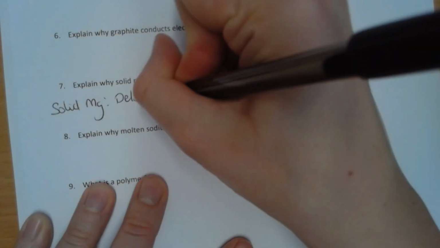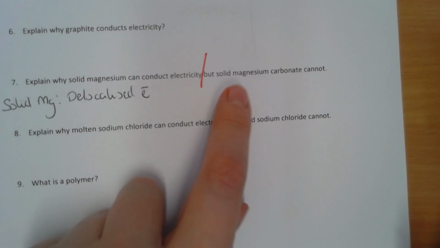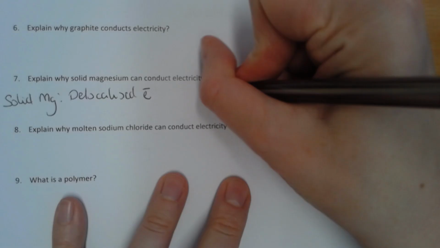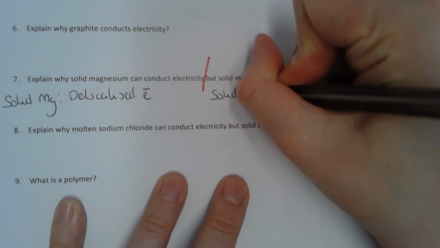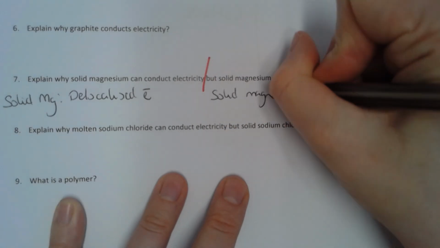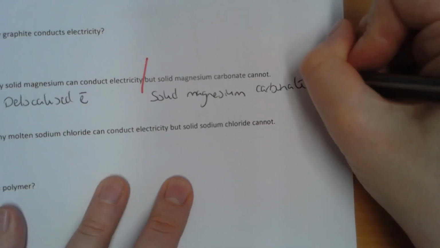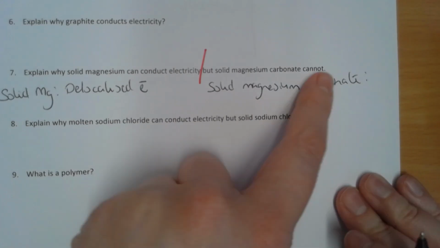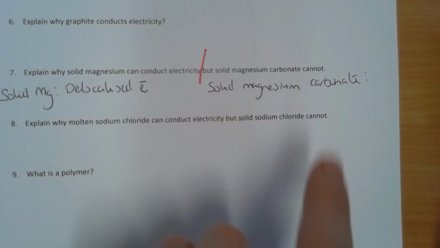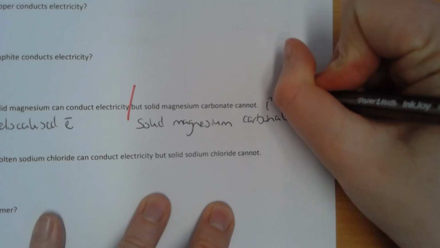The second part, it says solid magnesium carbonate. So it's not just magnesium anymore, it's magnesium carbonate. In this example, I've got magnesium, which is a metal, and then carbonate, a non-metal. So this is an ionic compound. But it's saying solid magnesium carbonate cannot conduct. So when I come over here, can it conduct?